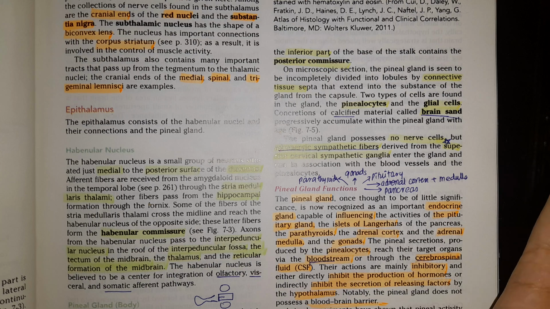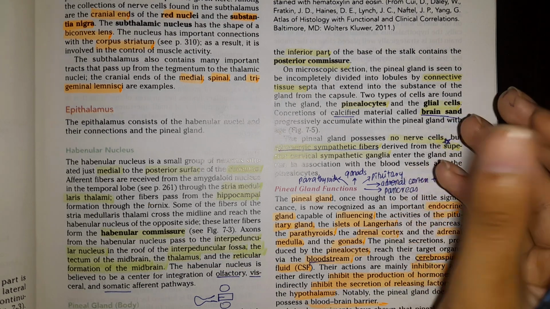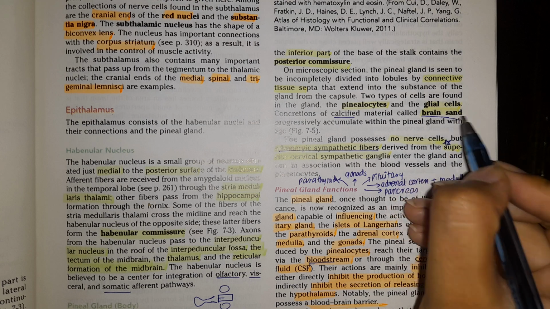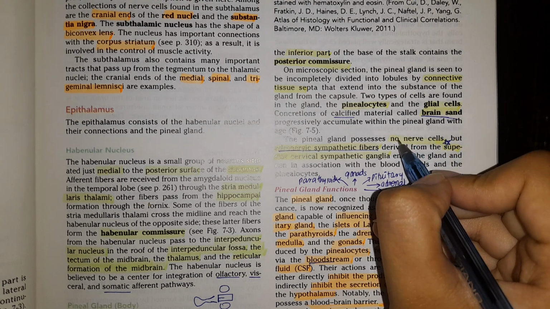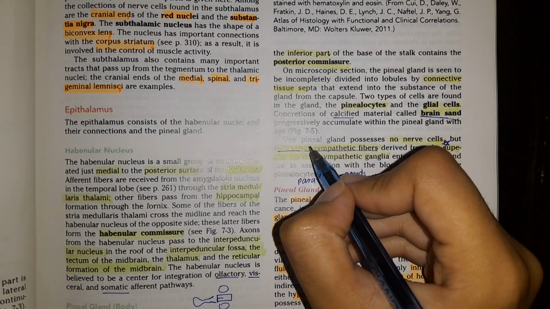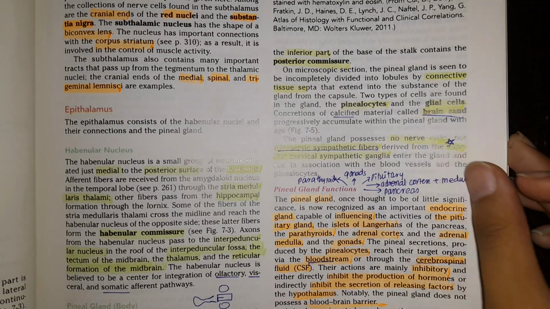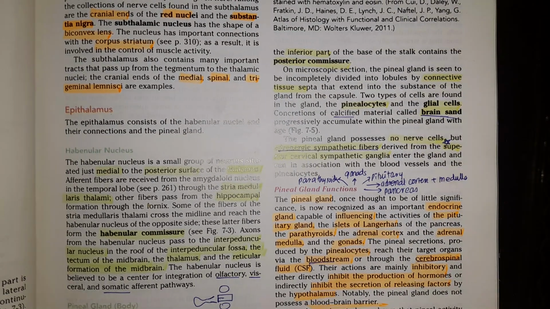If you grow older, the concentrations of the calcified material in your pineal gland are going to increase. Now the pineal gland has no nerve cells, rather it has adrenergic sympathetic fibers that are coming from the superior cervical sympathetic ganglia. That is one thing you need to know.